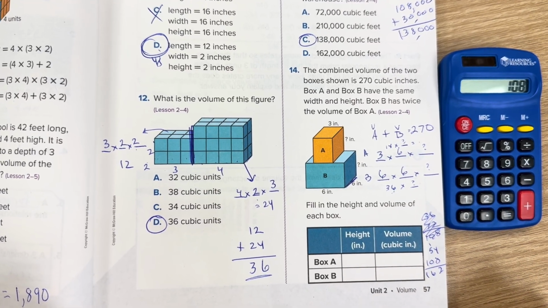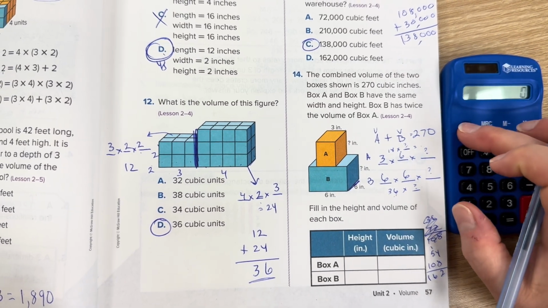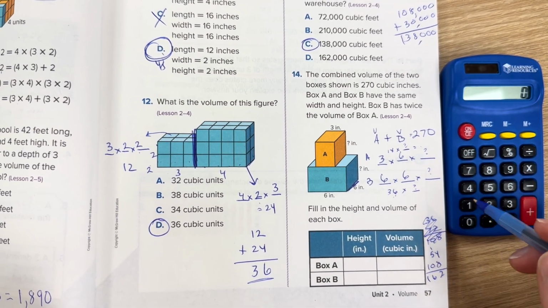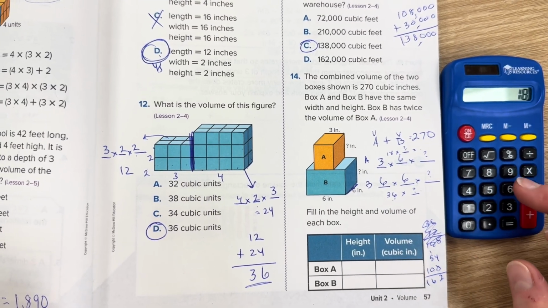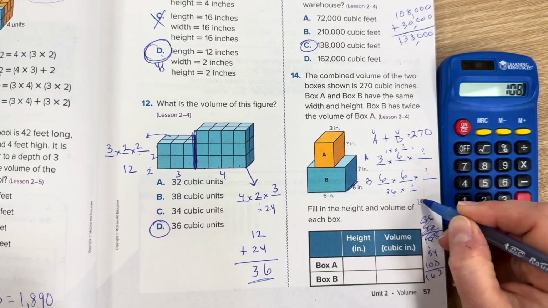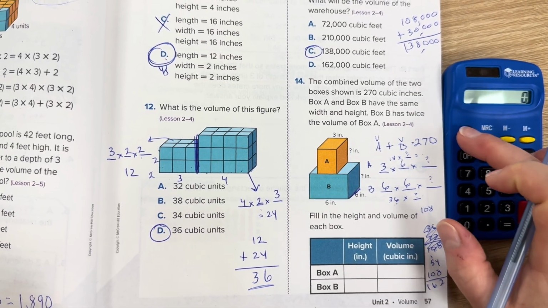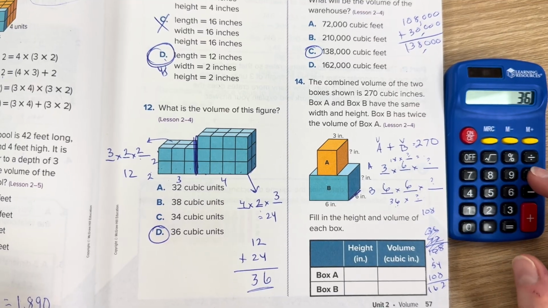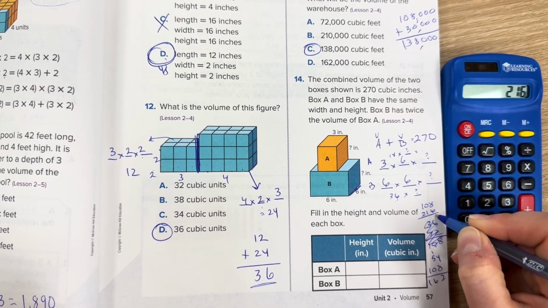Uh-oh, we're getting closer. We're not getting close enough. Let's try, let me see, we tried 2, we tried 3. Let's skip, let's try 6. 18 times 6 for the height is 108. And 36 times 6 is 216. Now that's going to be too much.